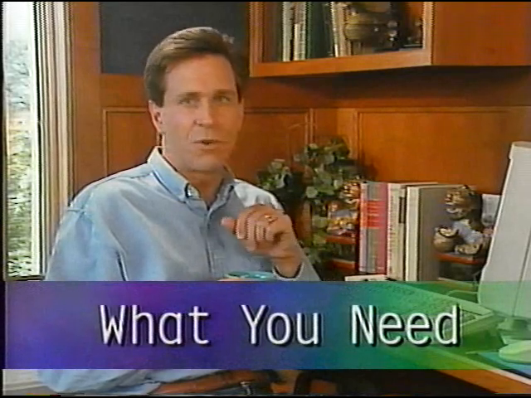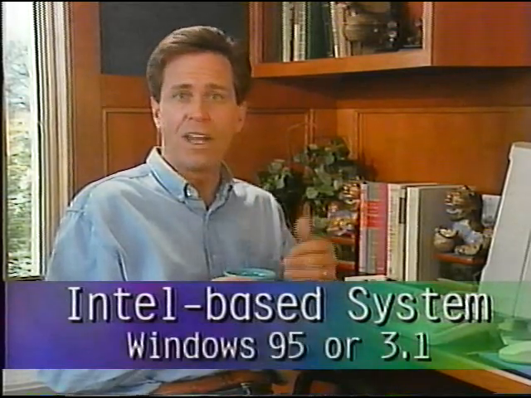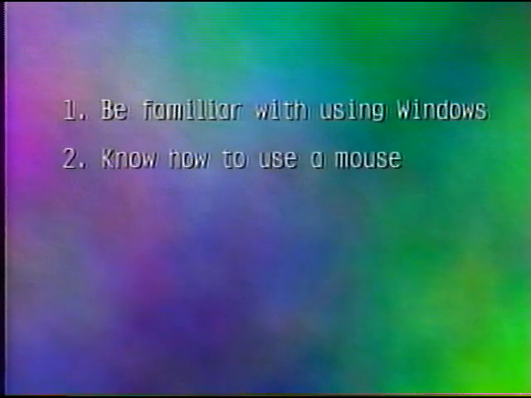Before we get underway, I should let you know what you need to participate with this program. Consider them prerequisites. First, you must be using an Intel-based system, like an IBM or IBM clone computer. It has to be running Windows 95 or at least Windows 3.1. We're not going to teach you how to use Windows here. To obtain real benefits from this program, you should 1. Be familiar with using Windows. 2. Know how to use a mouse or other pointer to select and click on menus and icons, or know how to use the keyboard shortcuts.